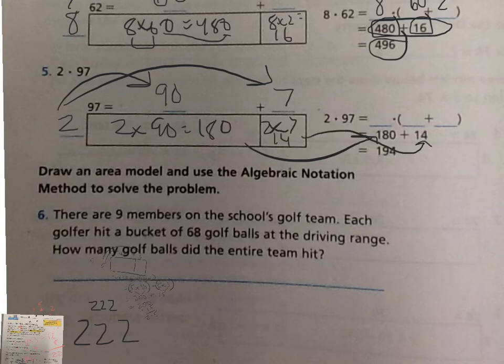So basically, they just want you to show how you got it. Well, you got it because you did 2 times 90 plus 7. So that'd be your answer, 194. They already do it for you, but they want you to be able to set it up properly.